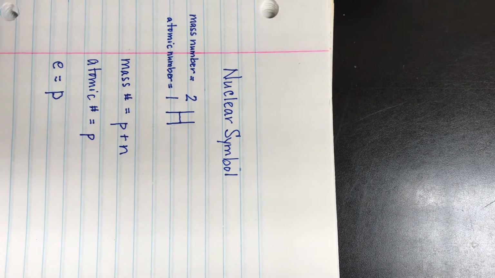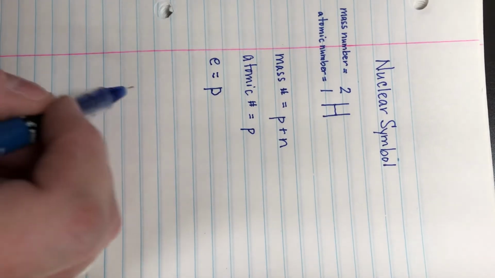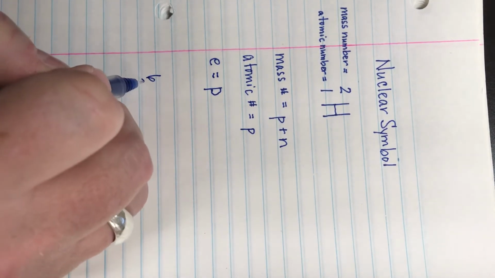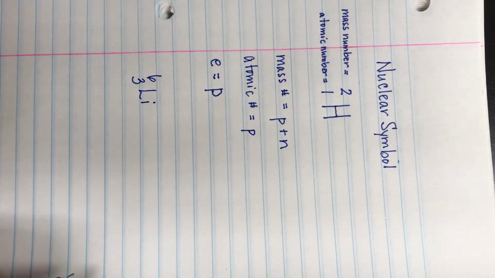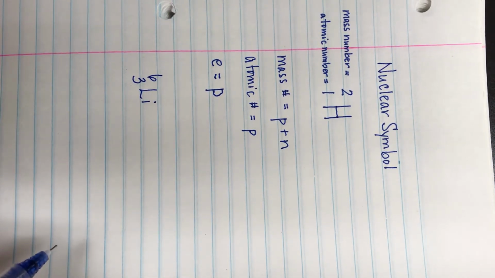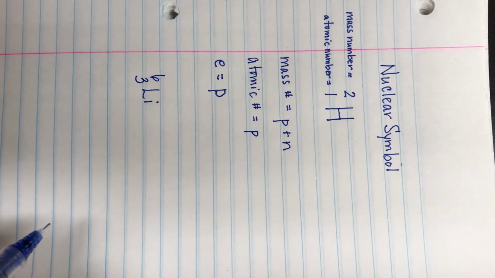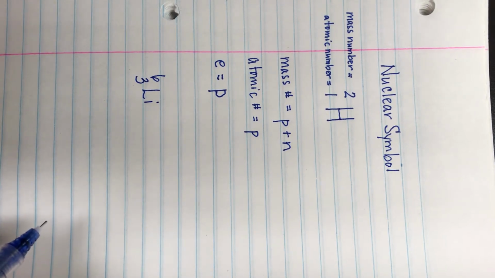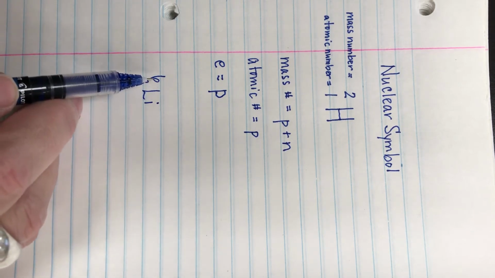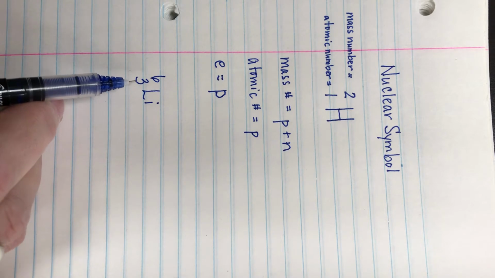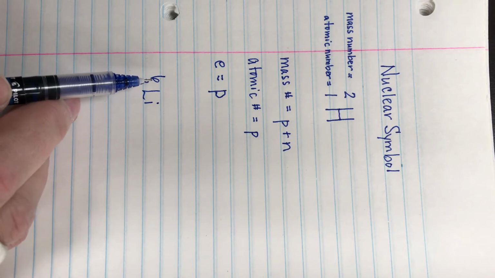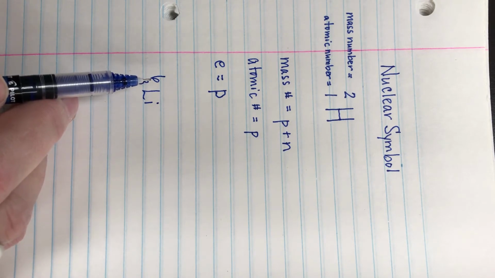So let's look at a couple other nuclear symbols. Here's a nuclear symbol for lithium. Lithium on the periodic table is right below hydrogen. It's element number 3. So we have the mass number of 6. We have the atomic number of 3. So 3 tells us the number of protons in 1 atom of lithium, and 6 is the number of protons and neutrons in 1 atom of lithium.